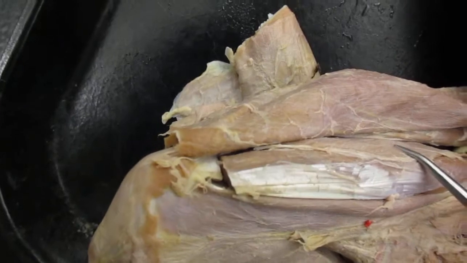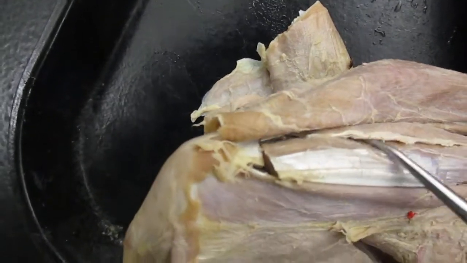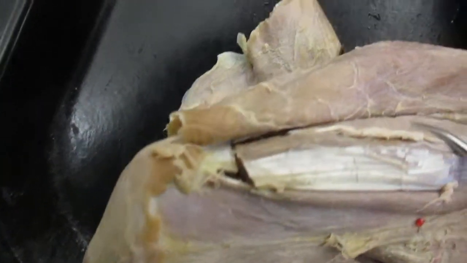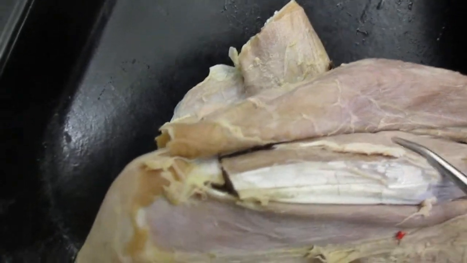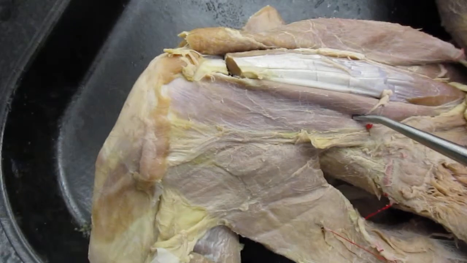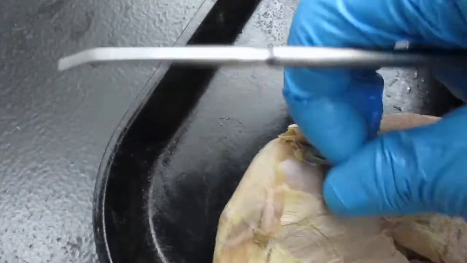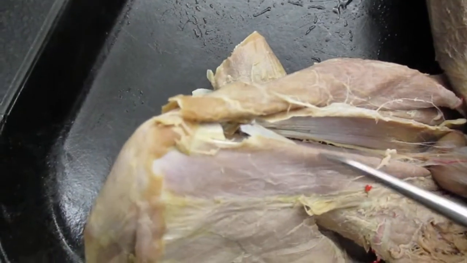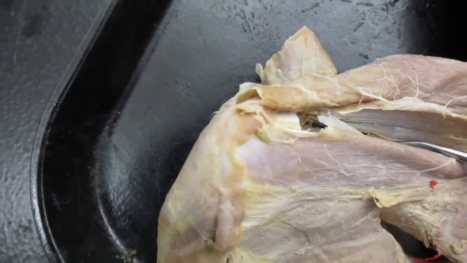This one right here would be the vastus lateralis right here. Vastus lateralis. And then this one right here would be the vastus medialis. And then underneath your quadriceps femoris or rectus femoris, we have the vastus intermedius right in here.